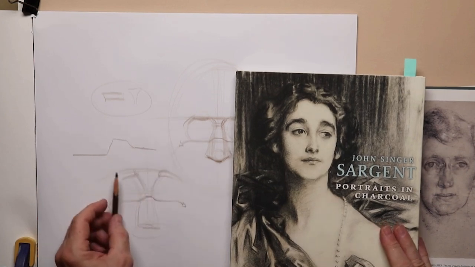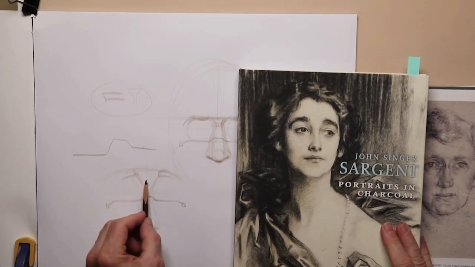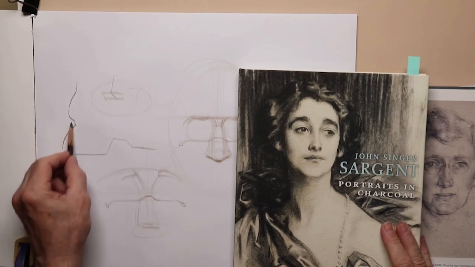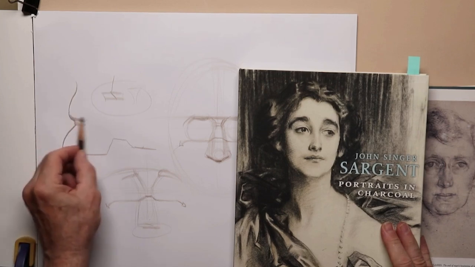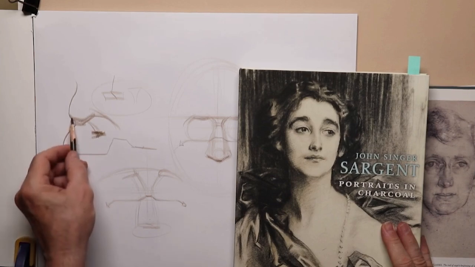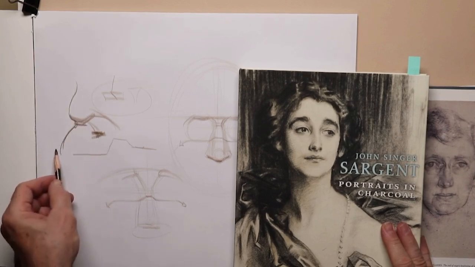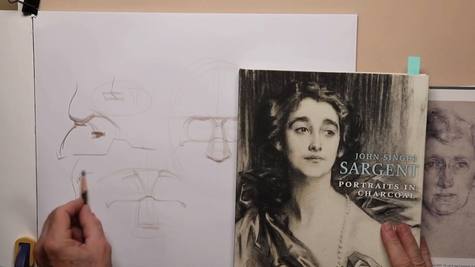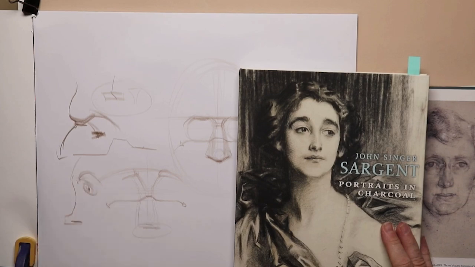But notice just the character of how far apart the eyebrows are, how quick and varied the transition is before that bridge starts, or how it can radically change.